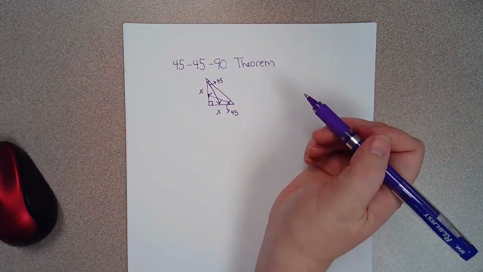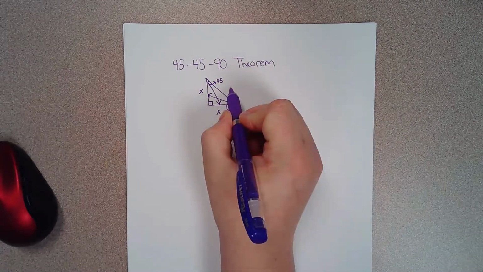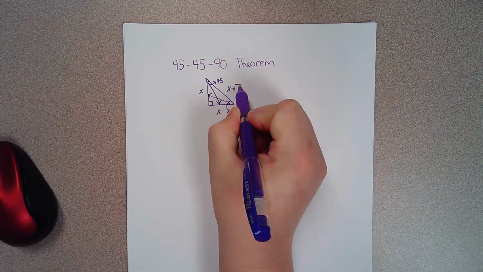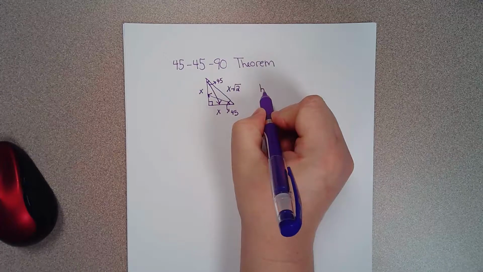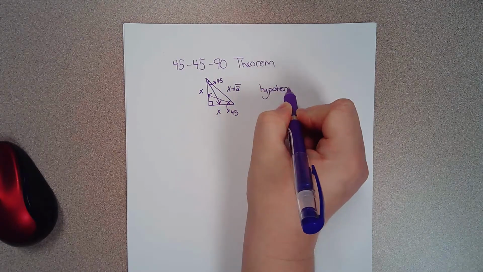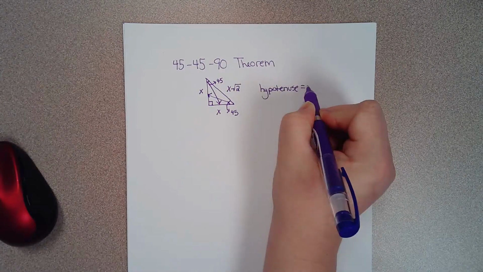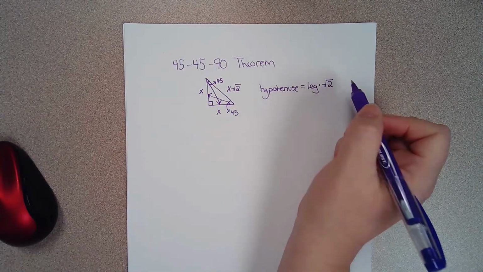Now the hypotenuse is actually going to be x square root 2. So here's how this goes. Hypotenuse is always going to be equal to leg times square root 2. So that's how your distance is going to be found.